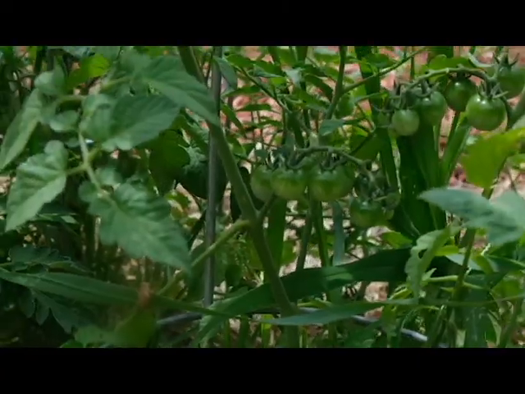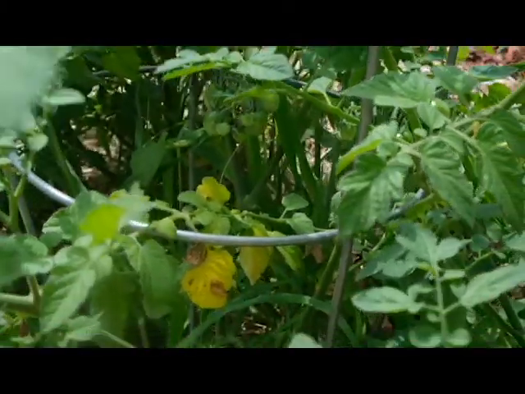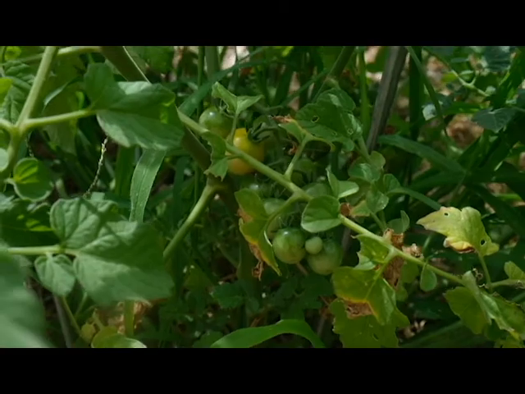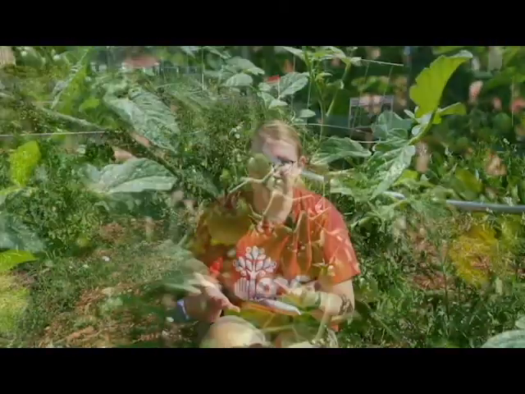So I have Roma tomatoes, beefsteak tomatoes, yellow pear, cherries, and a 4th of July tomato. All of them produce different shapes, and some will be slightly different colors in comparison to the other ones. So that's what makes tomatoes so diverse. And I did call them a vegetable at the beginning, but let's talk a little bit about the difference between fruits and vegetables, because a tomato is actually considered a fruit.